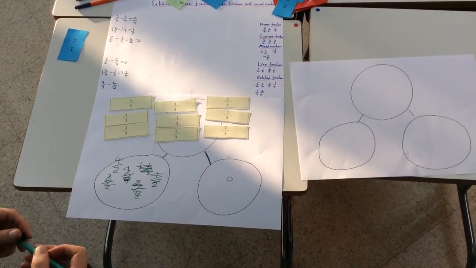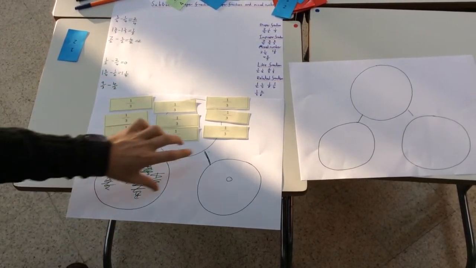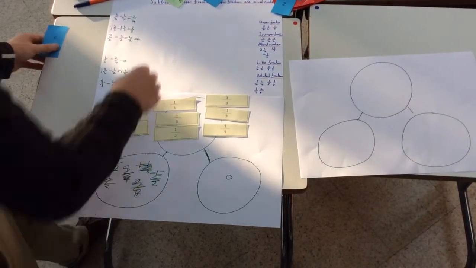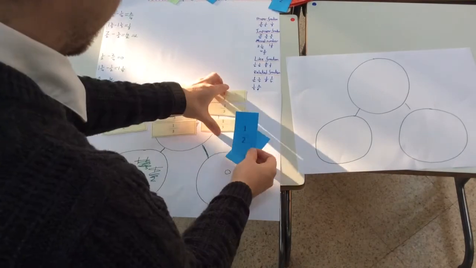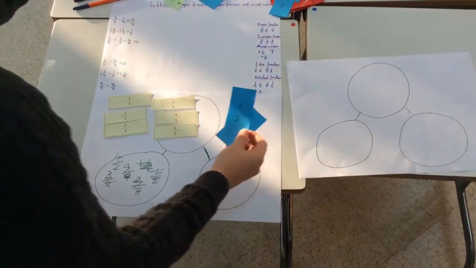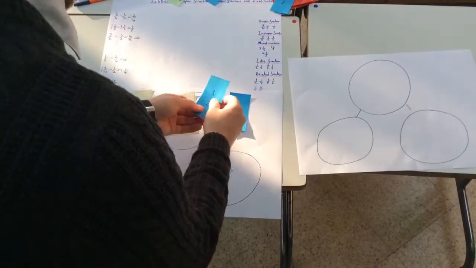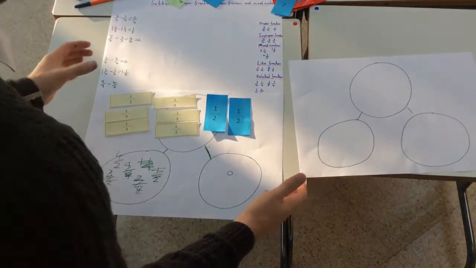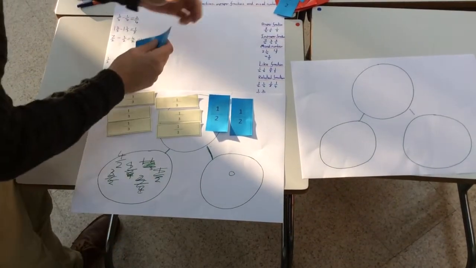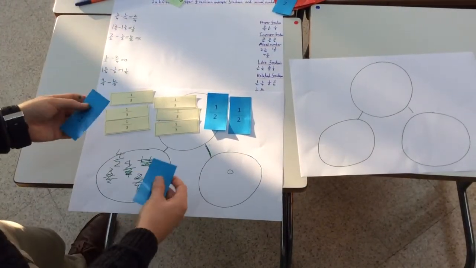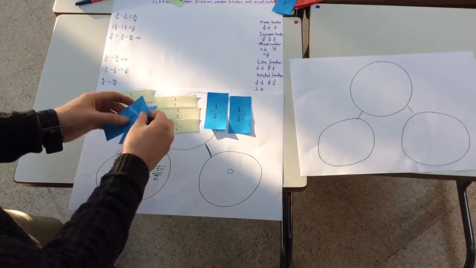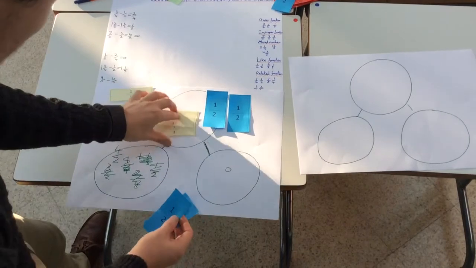4 halves. Well, I need to see what I can swap here for halves then. Well, 2 halves are the same as 3/3, so I'm going to put that one in there. Same value, different appearance. And have a look, well, these I know are the same as a whole, and I know 2 halves are the same as a whole. So I can swap those as well.